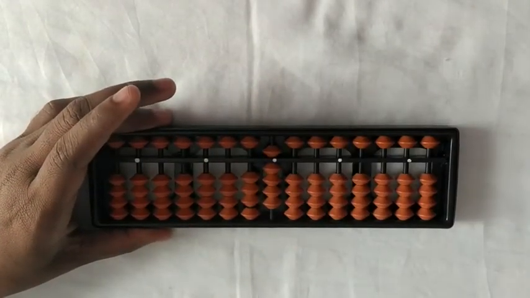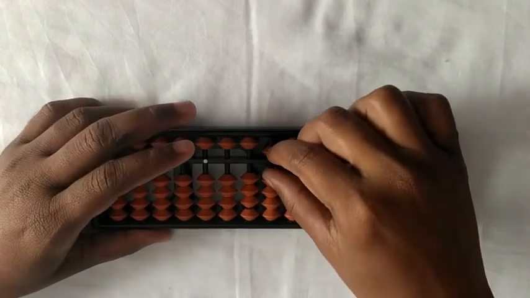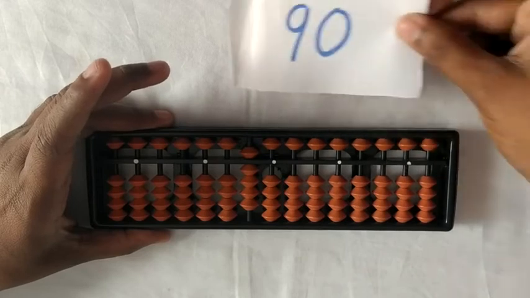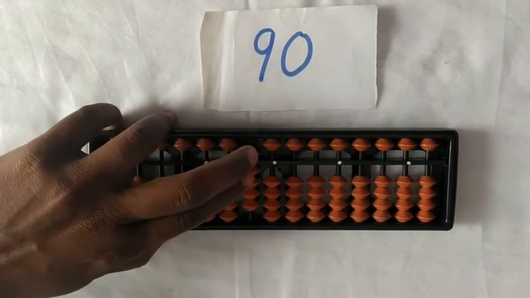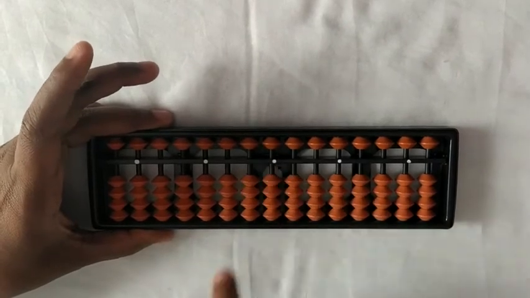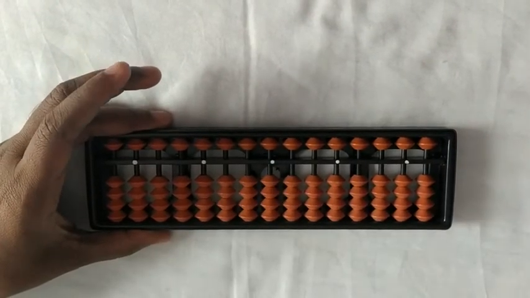look at this. This is 9. But what is this? Guess this one? 90. Correct. Next. So as I told you, this is ones place, tens place, and this is hundreds place.